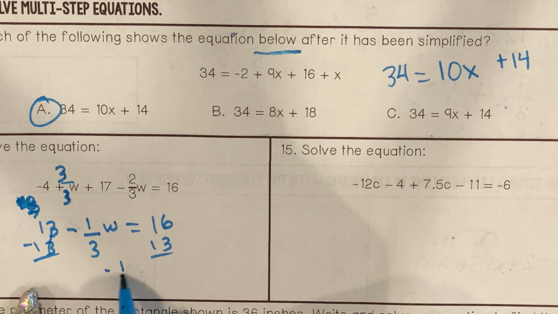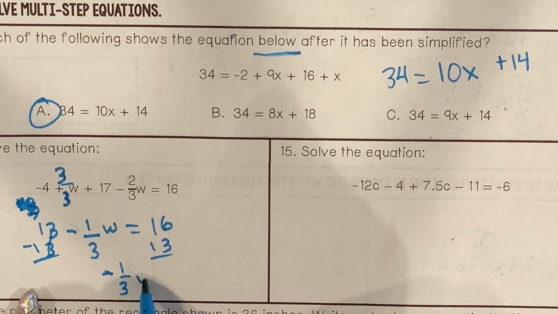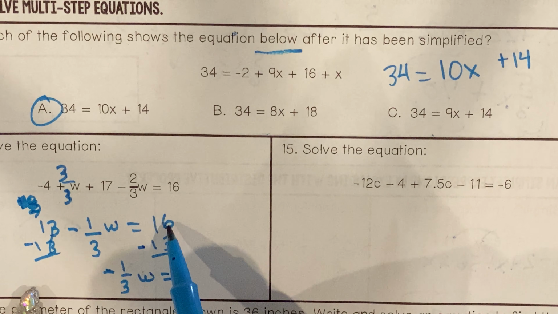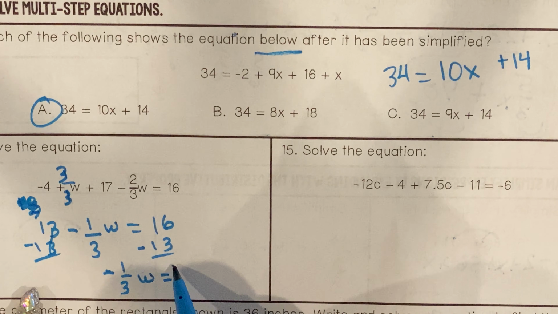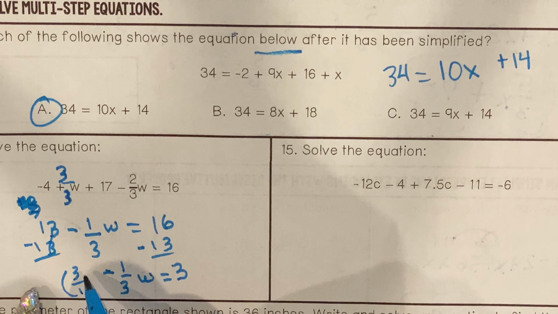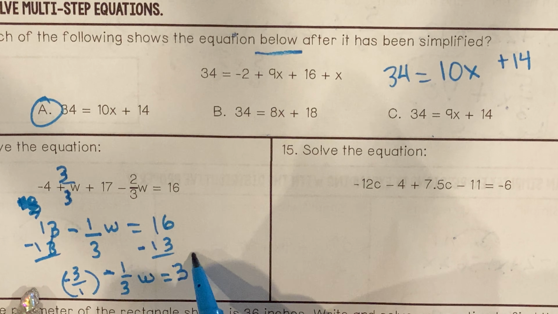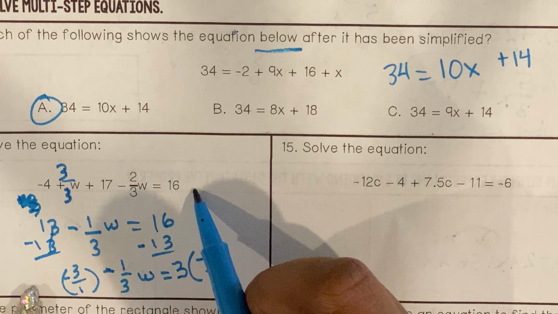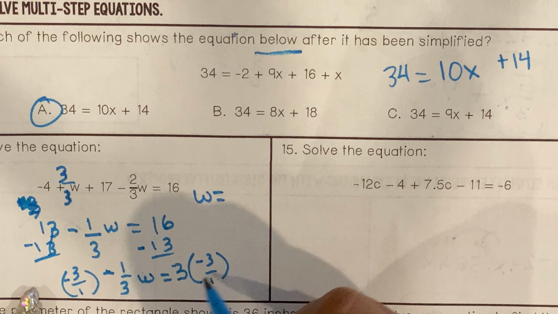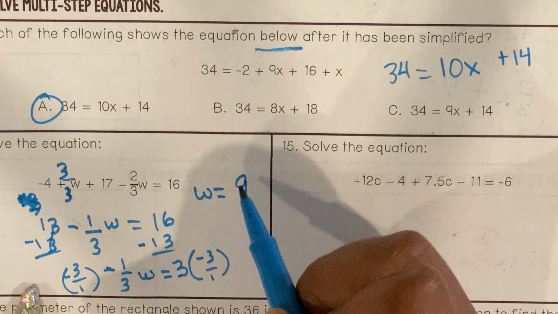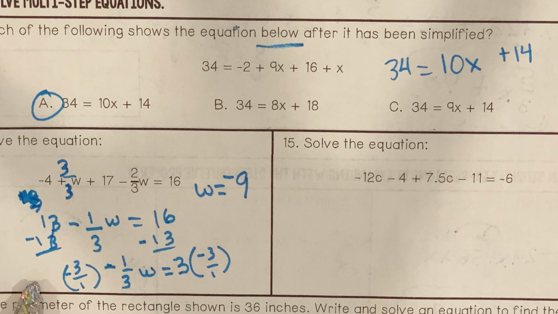I'm going to bring down my -1/3 W. So we have 16 minus 13, which is 3. Then I'm going to multiply by the reciprocal, and I still keep that negative. So W is going to equal 3 times -3, which is -9.